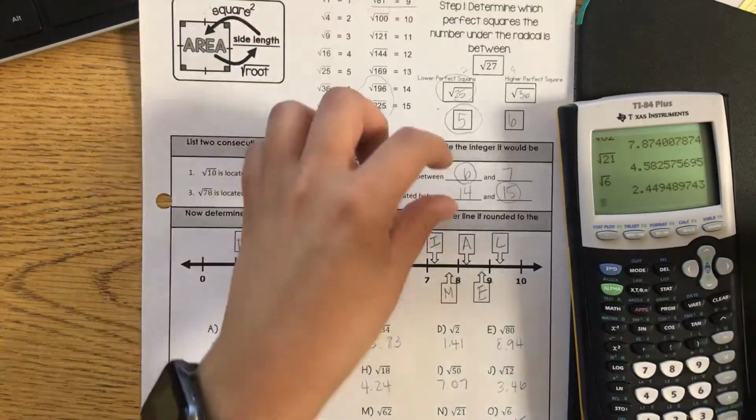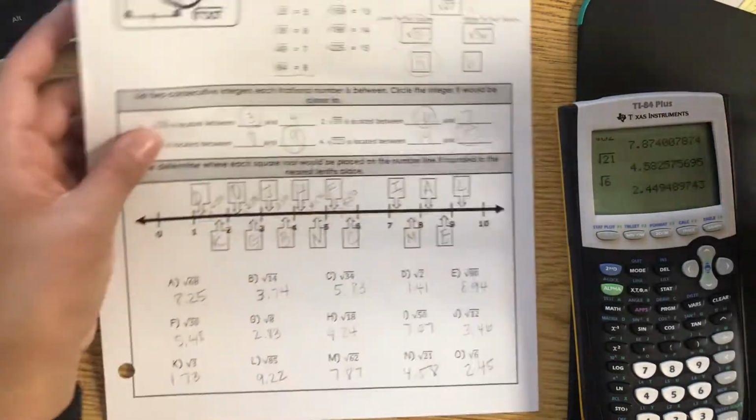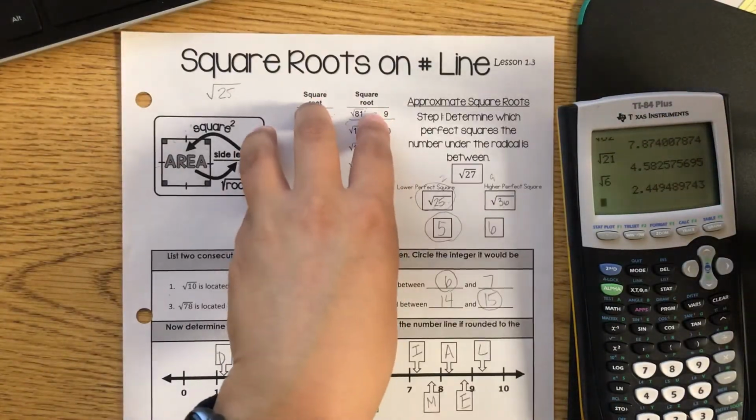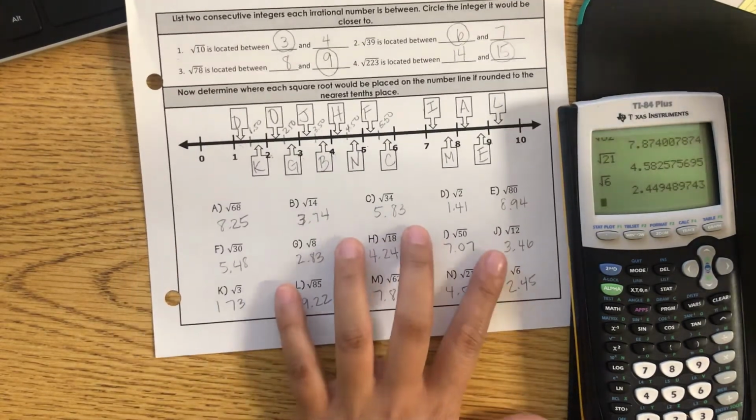Okay, so 2 ways to do it. You can use this square root list if you would like, okay? But in hindsight, if you don't have these memorized or in the back of your head, then the calculator is your best option. And think money, so go to the hundreds place.